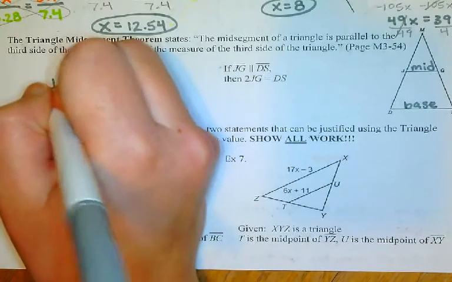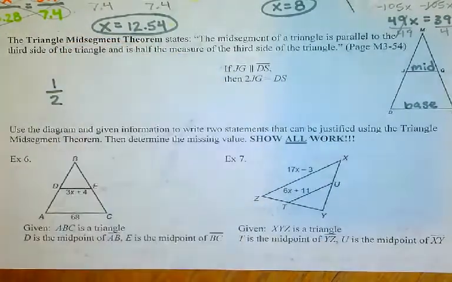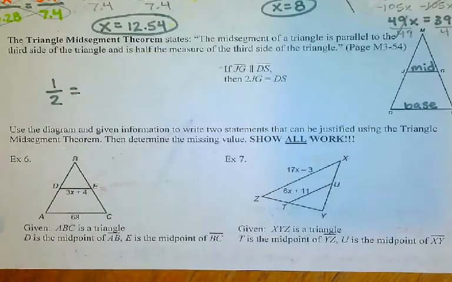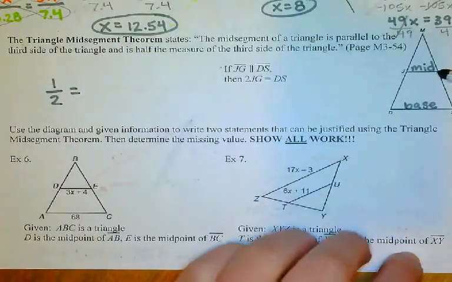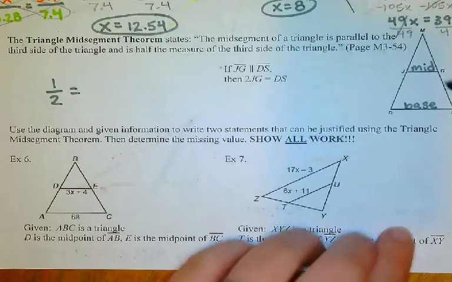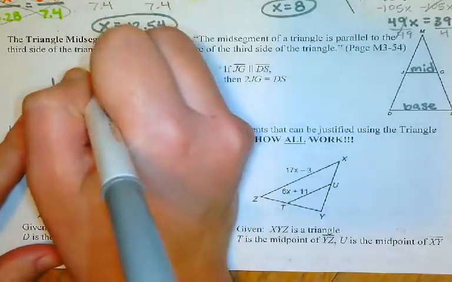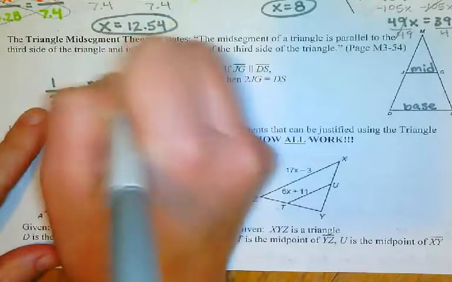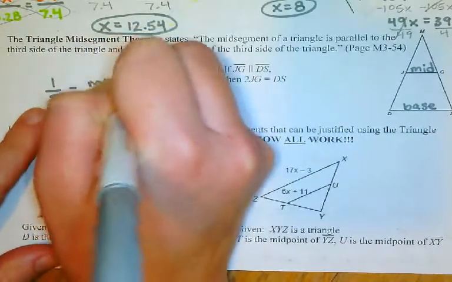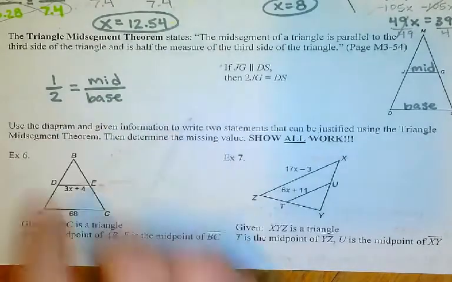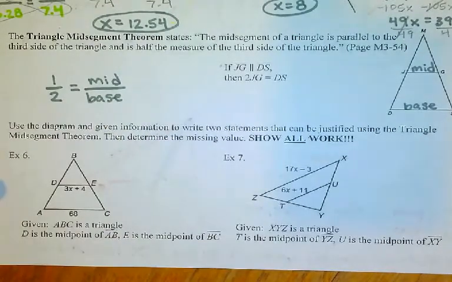the proportion 1/2 is always going to be equal to our mid over our base, because our mid segment is 1/2 of our base. So mid over base. So it's still a proportion, two fractions equal to each other, but there's a shortcut to setting this up so that you don't have to worry about cross multiplying and that sort of thing.